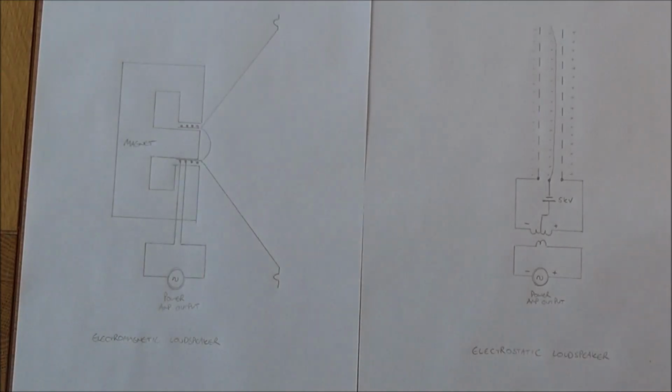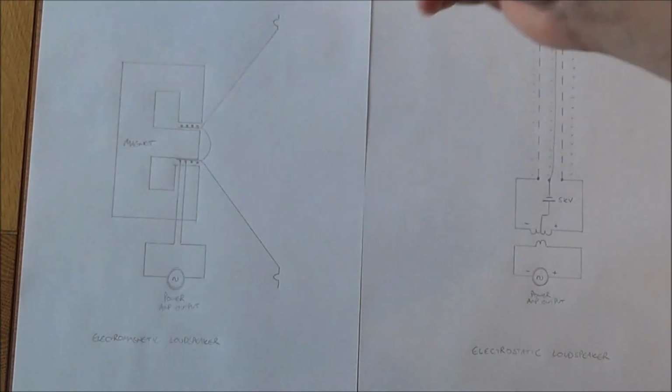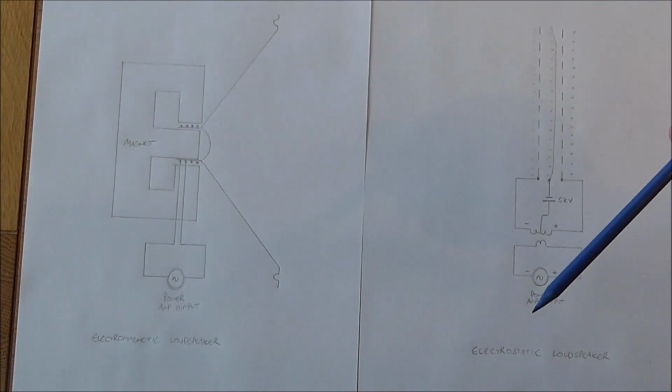I wanted to start this video by talking about what an electrostatic loudspeaker is and the differences between a conventional electromagnetic loudspeaker and an electrostatic loudspeaker. So if you look on the left hand side picture here, you can see a conventional electromagnetic loudspeaker.